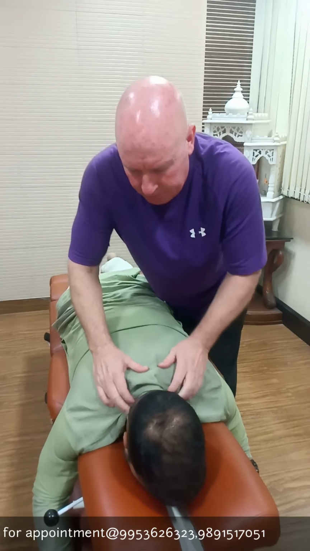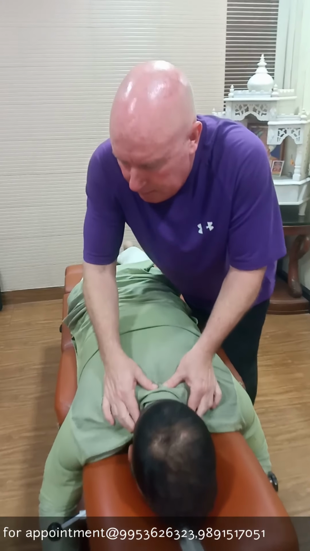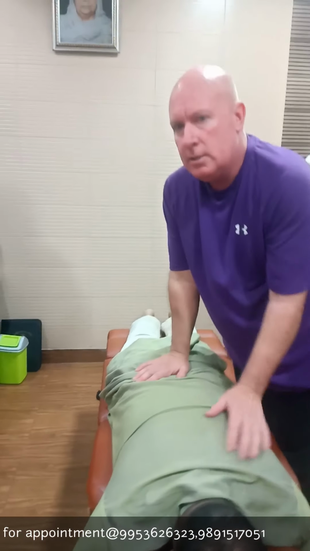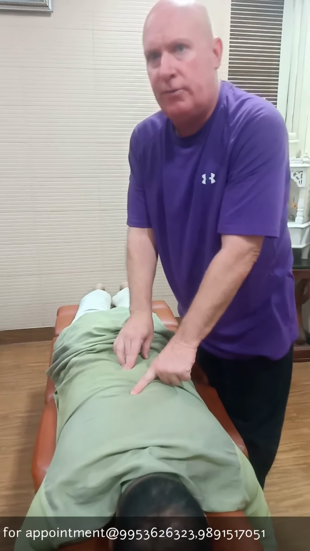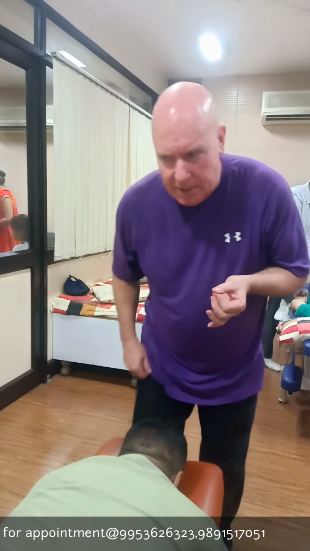Tender? No. How about right here? Yeah. Okay, so C1 or C2 on the right is misaligned. C5 on the left, T1, T9, T12, that's 5, 6 misalignments altogether. So what we're going to do to begin with, we're going to start the correctional process now. The assessment's been completed. I made a mental note as to where the primary subluxations are.